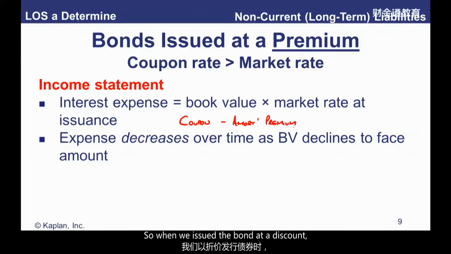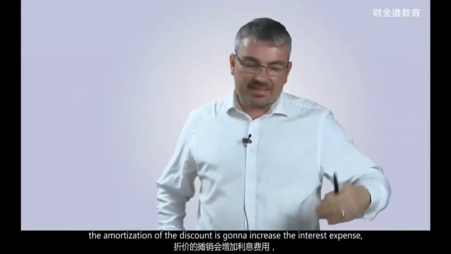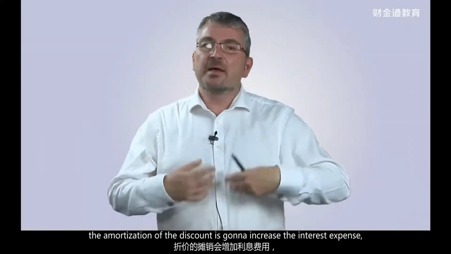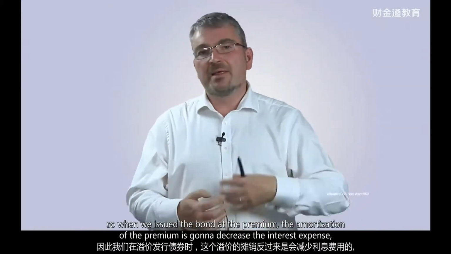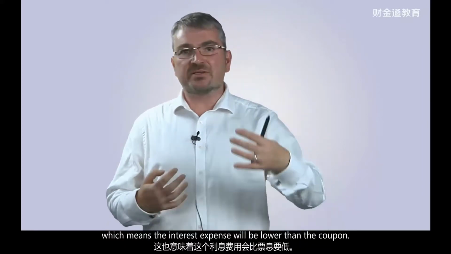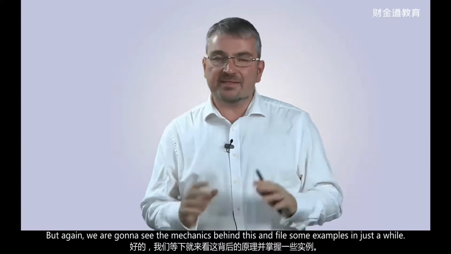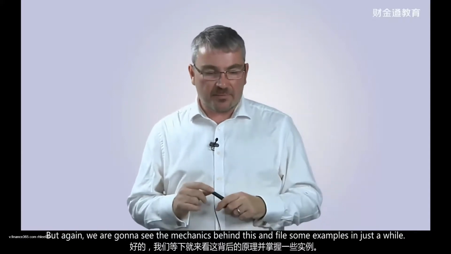So when we issue a bond at a discount, the amortization of the discount is going to increase the interest expense, but when we issue a bond at a premium, the amortization of the premium is going to decrease the interest expense. It means the interest expense will be lower than the coupon. But again, we're going to see the mechanics of this via some examples in just a while.